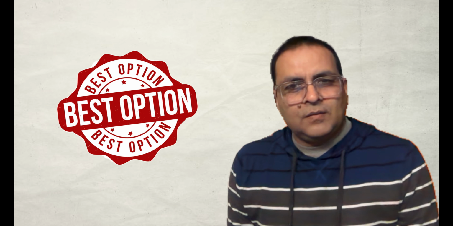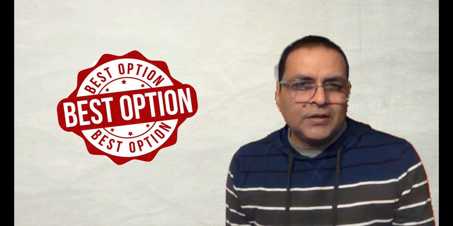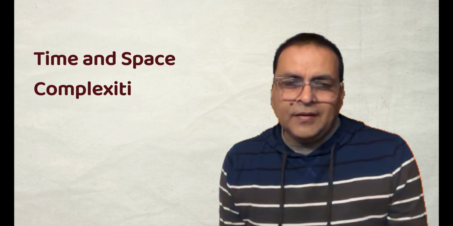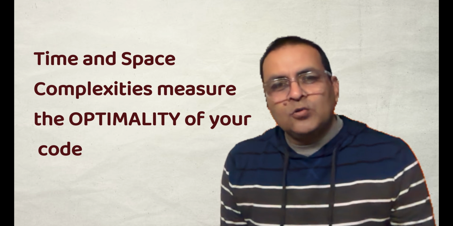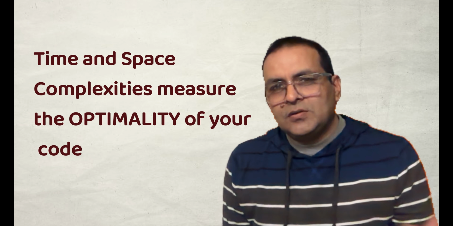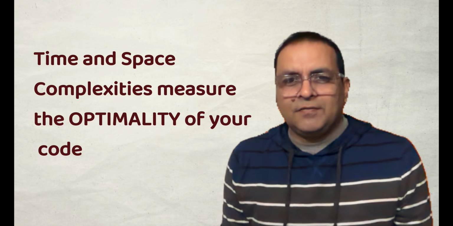In almost all the coding interviews, the candidates are expected to do a critical analysis of the solution that they are providing, and they should be able to argue why their code takes less time or why their code takes less memory or both. So they are expected to come up with a solution which is optimal both in terms of time and space. So knowing how to compute the time and space complexities is a prerequisite to coming up with the optimal solution, because how will you come up with the optimal solution if you don't know how to measure the optimality of the solution?